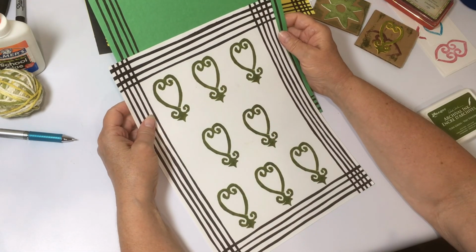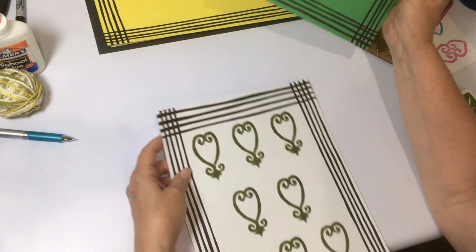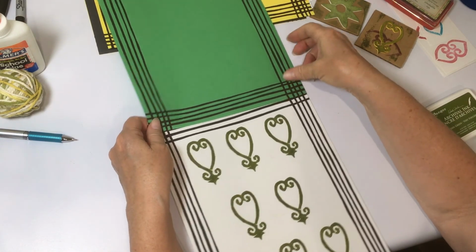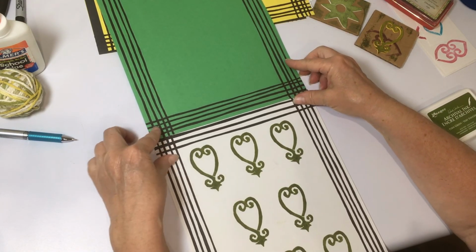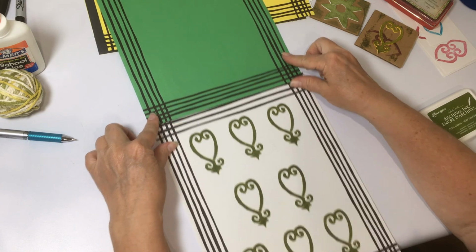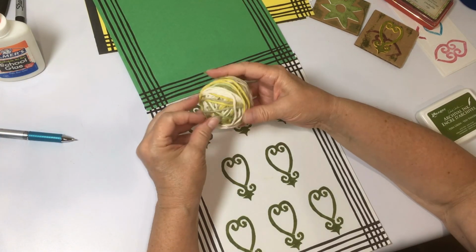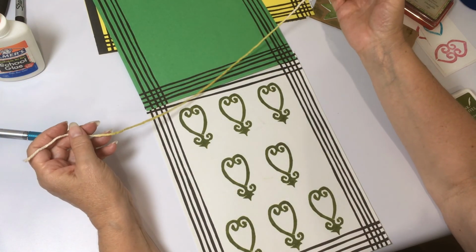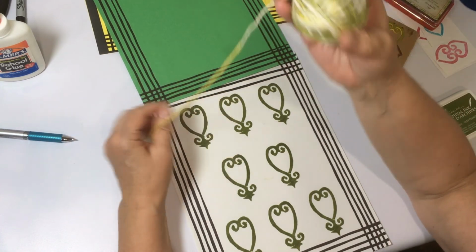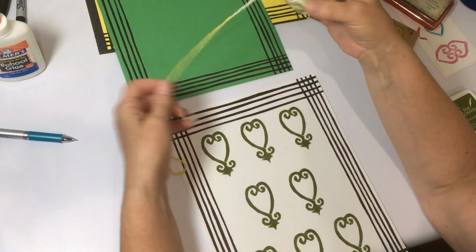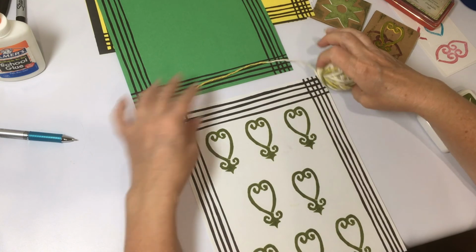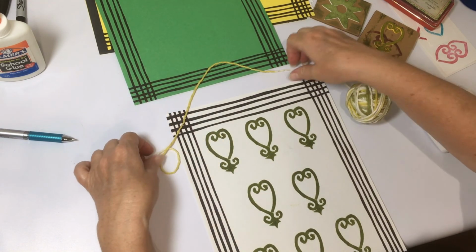When I've finished printing all of my pages, I'm going to glue them end to end, overlapping just a little bit. And then I'm going to use coordinating color of yarn to attach the yarn at the top so that I can hang my Adinkra paper.